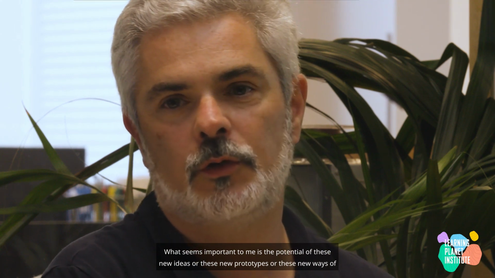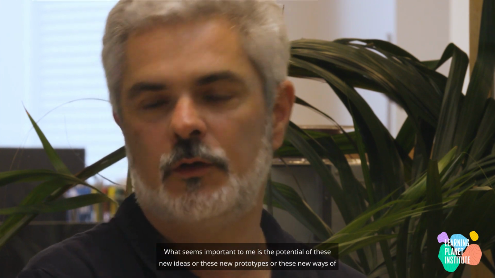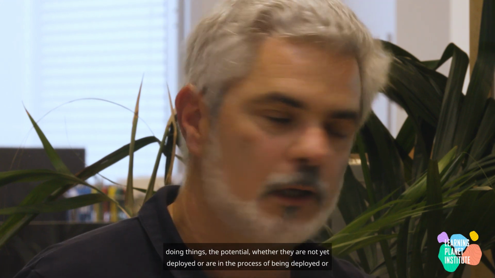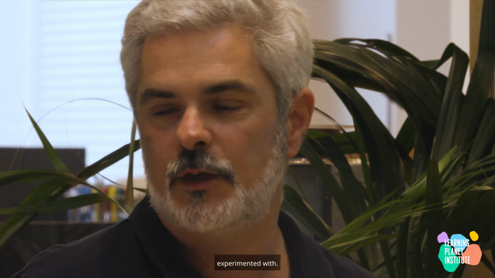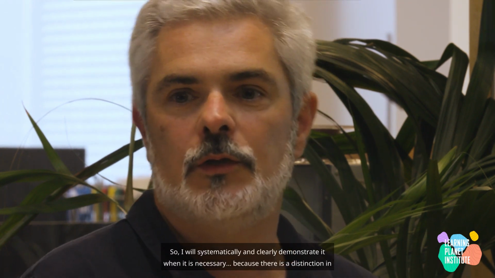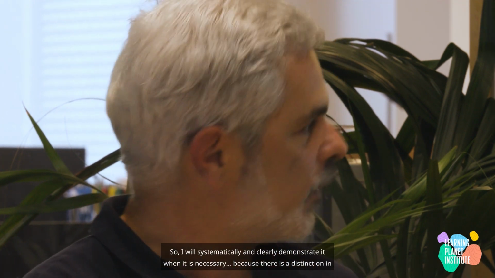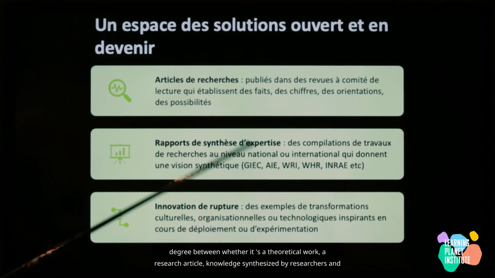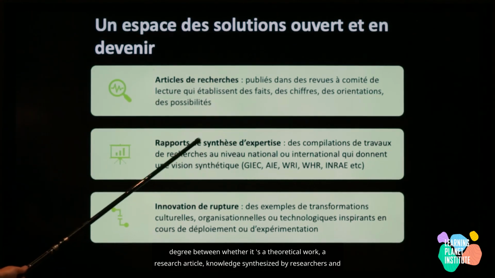What seems important to me is the potential of these new ideas or these new prototypes or these new ways of doing things, the potential whether they are not yet deployed or are in the process of being deployed or experimented with. So I will systematically and clearly demonstrate it when it is necessary, because there is a distinction in degree between whether it's a theoretical work, a research article, knowledge synthesized by researchers and experts, or an experiment.